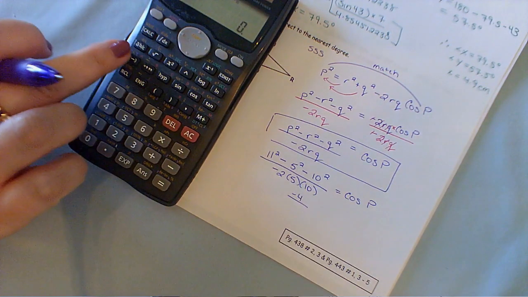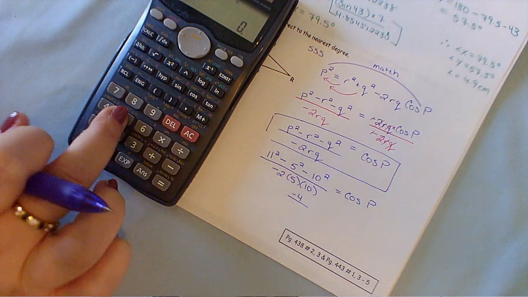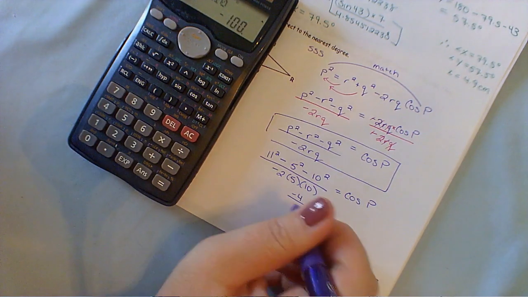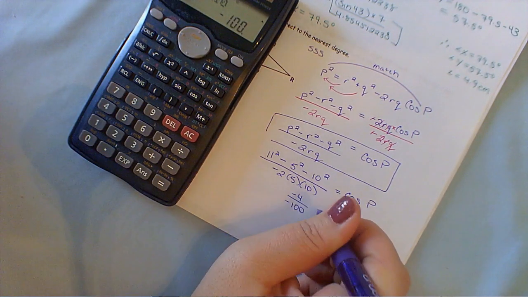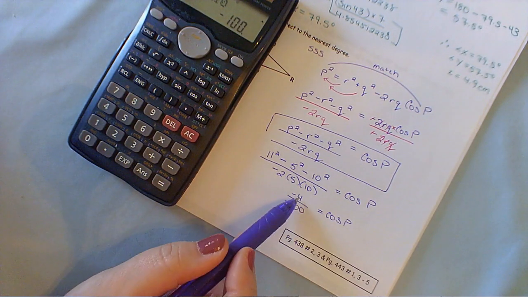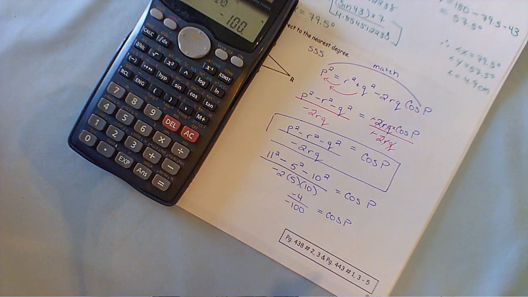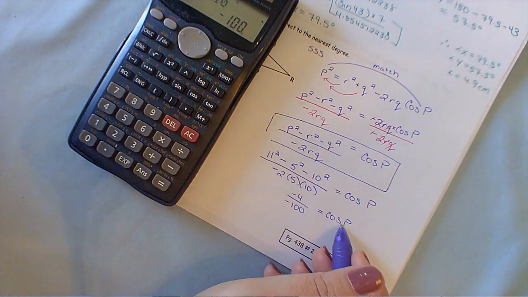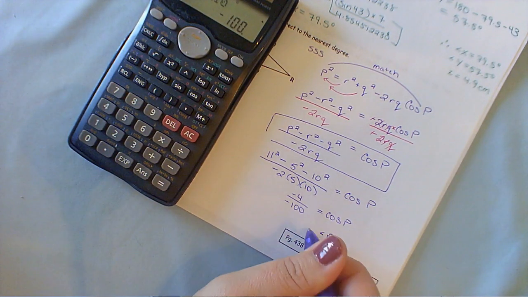On the bottom, negative 2 times 5 times 10. We already know this answer is negative 100. So that equals cos p. What we need to do is divide this number by that number. But remember, that's cos p. I want angle p by himself.